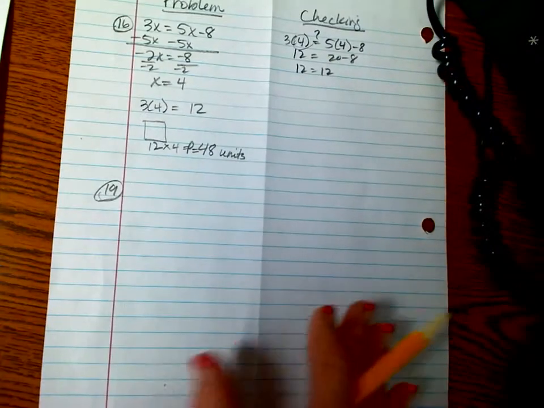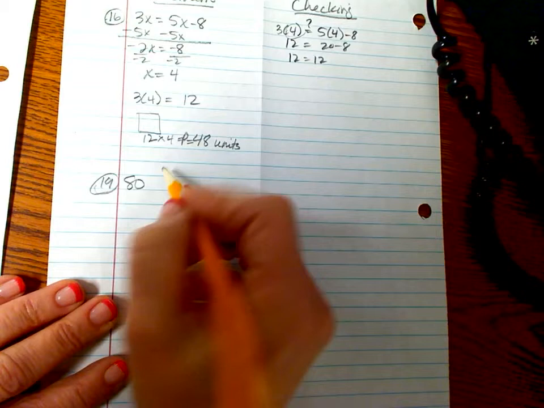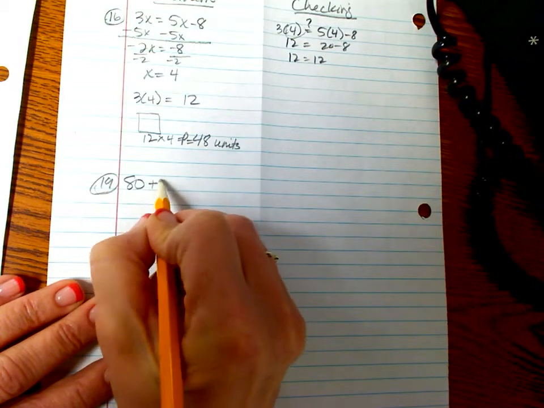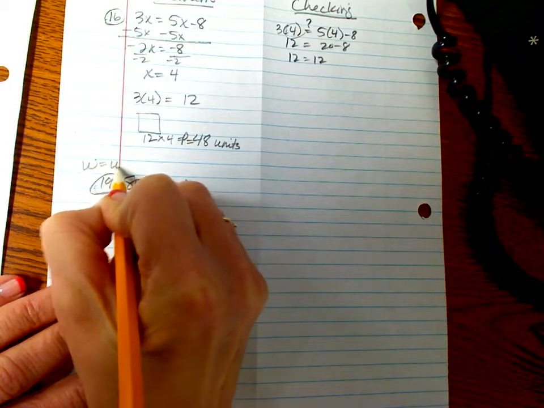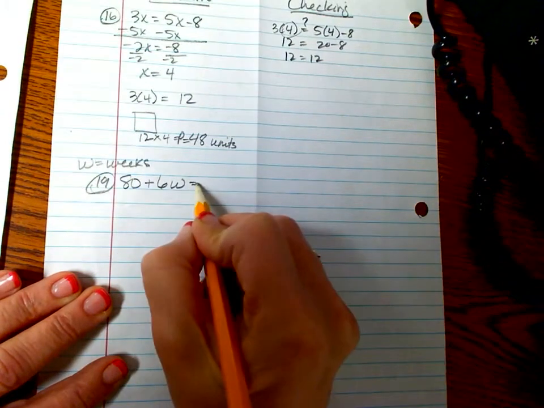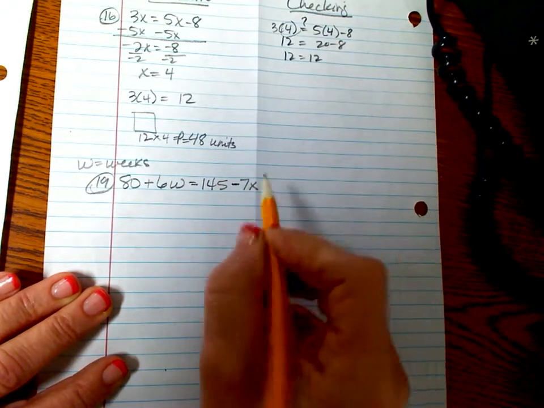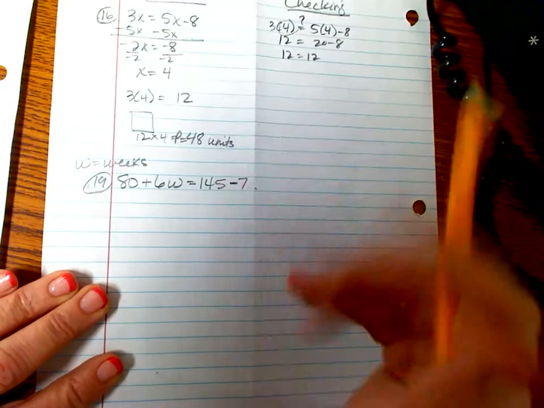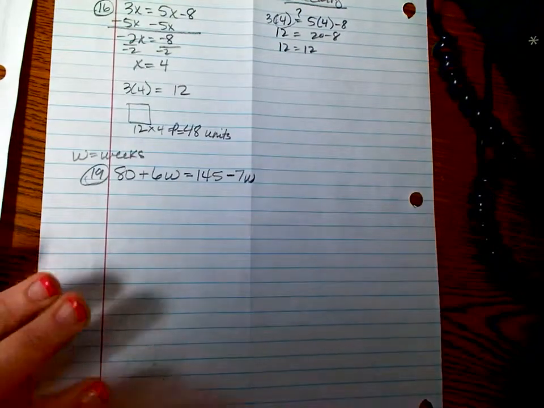All right, so let's set up your equation. You currently have $80. Plus, what else are you doing? You're saving $6 a week. Well, first of all, define your variable. I'm going to do W for weeks. Your sister has 145, but she's spending $7 a week. You must have the same variable, don't have two different variables. All right, now your equation's set up.